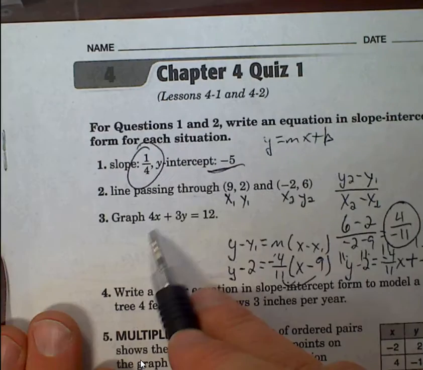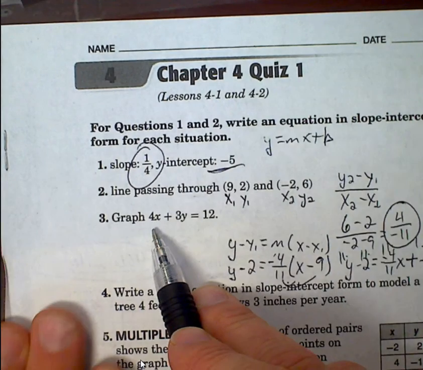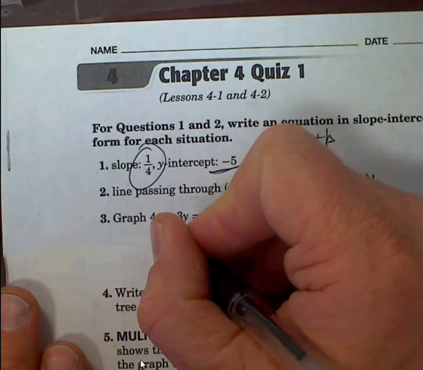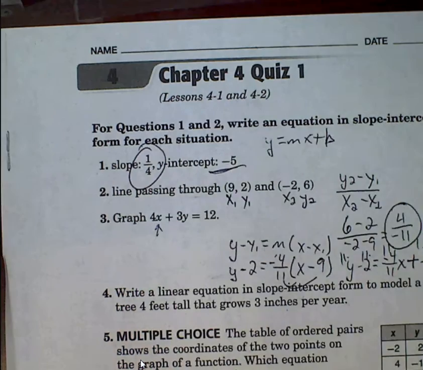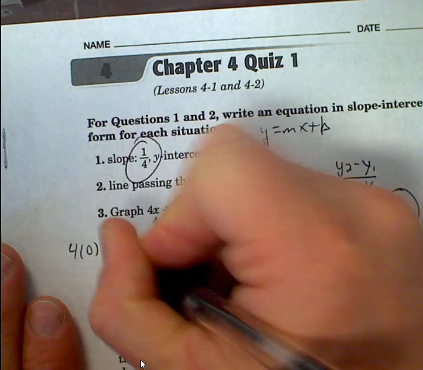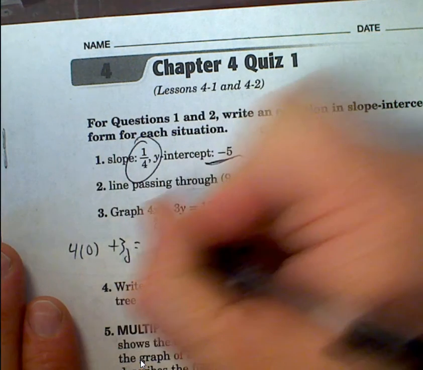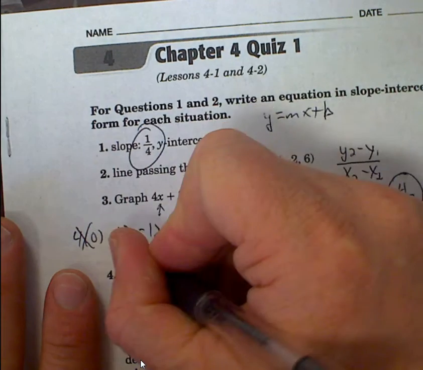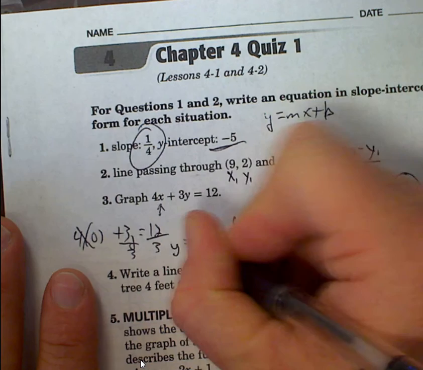Number 3 says graph. It's in standard form. So I could either plug in zeros for x and then y, or I can solve for y. Pause the video and try. If I plug in 0, I would have 4 times 0 plus 3y equals 12. I know my 4 would go away. Divide by 3, y equals 4. So my y-intercept would be 4.